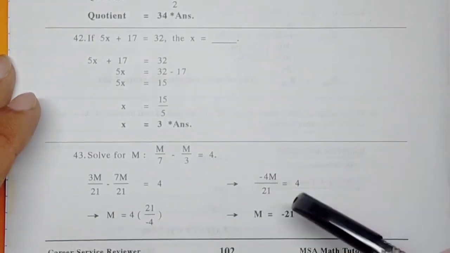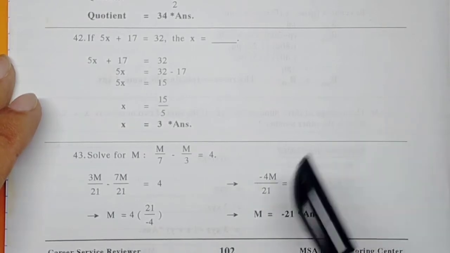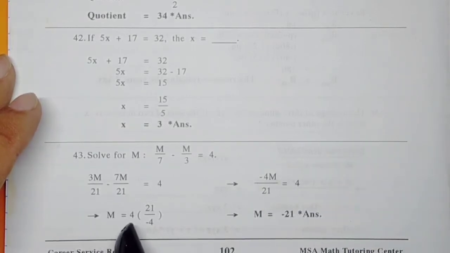Okay. Result is negative 4m over 21 equals 4. Again, cross multiply. 4m is equal to 4 times 21 over negative 4. So, you have a negative sign here. Therefore, the result is negative 21.